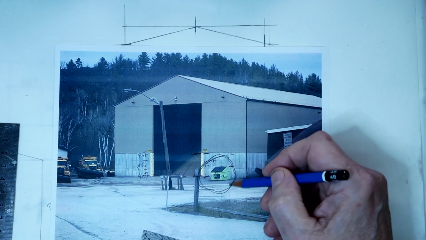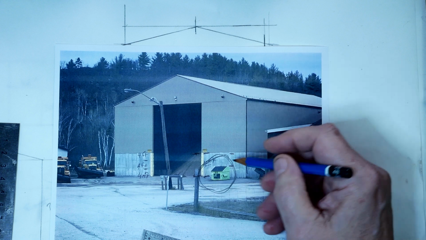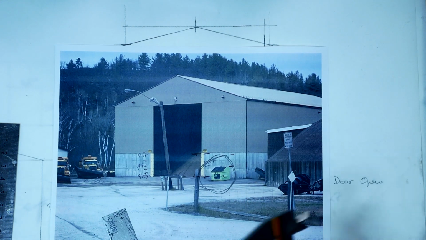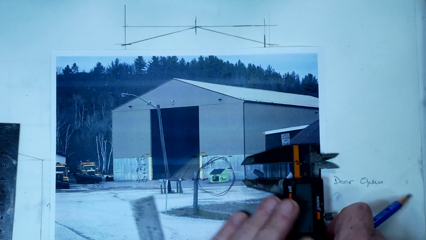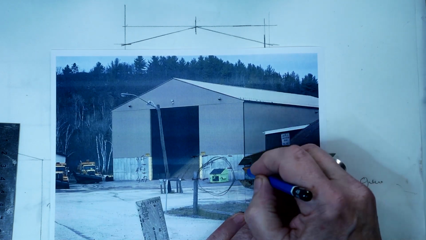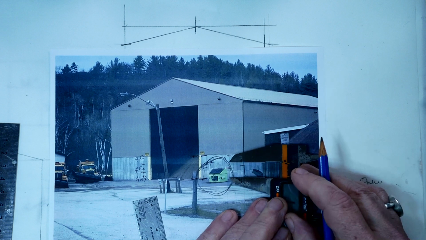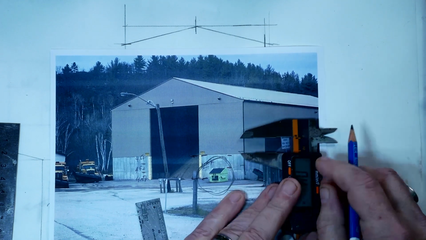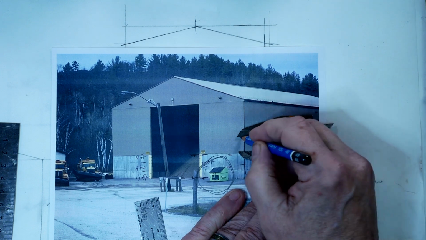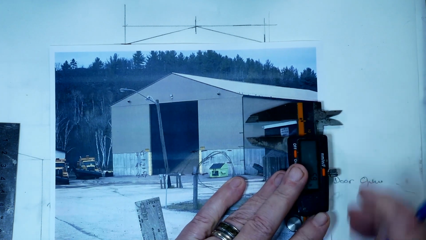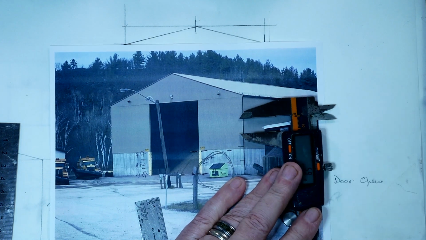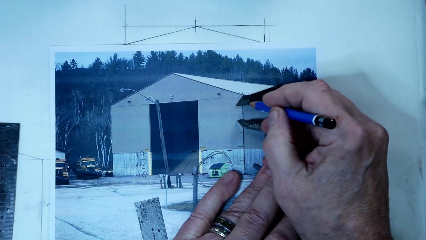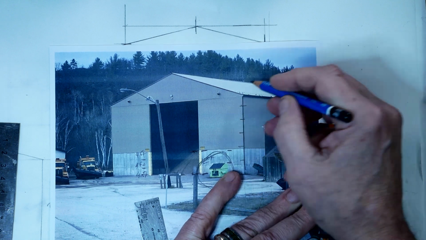So now I can figure out how tall this building is, because all I do is take that, put it against the edge of the building, and 1, 2, 3, 4, 5, and a bit again.